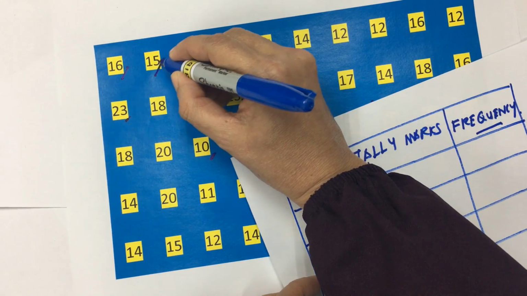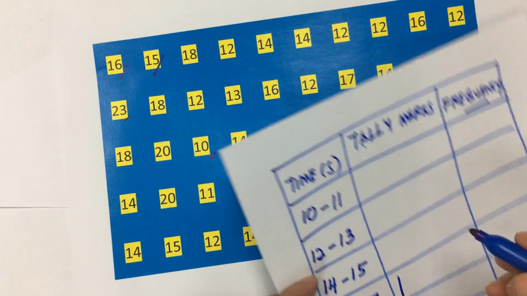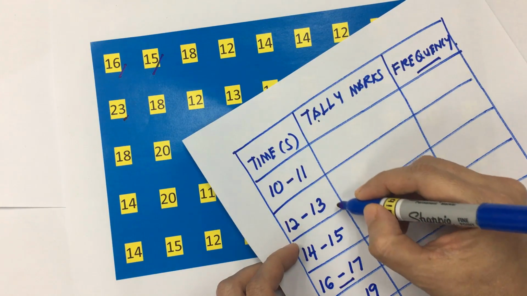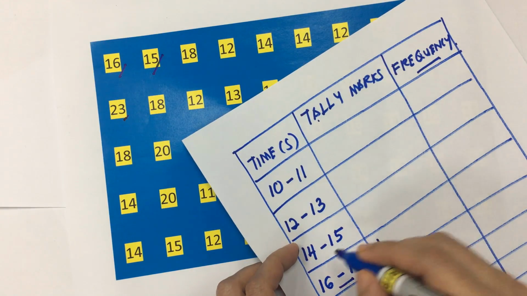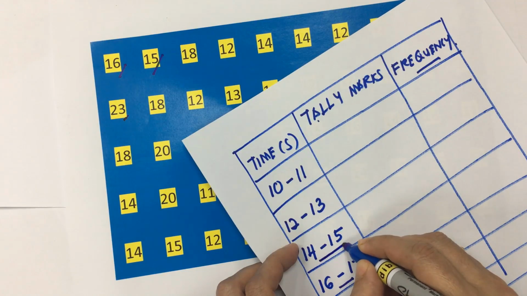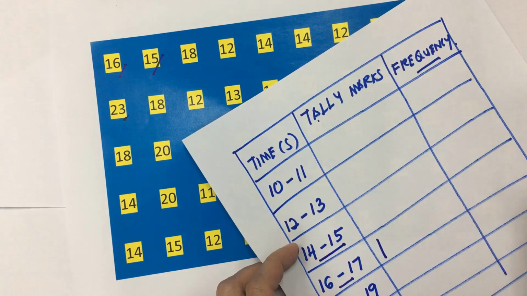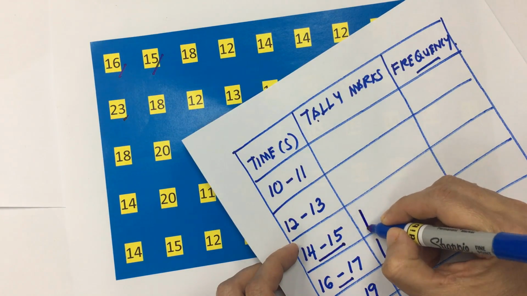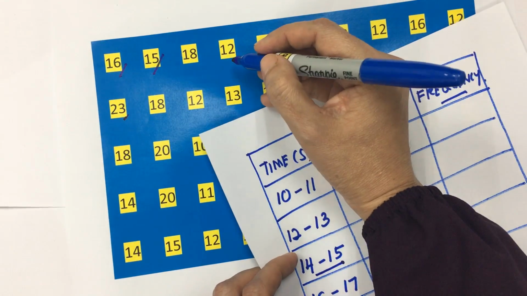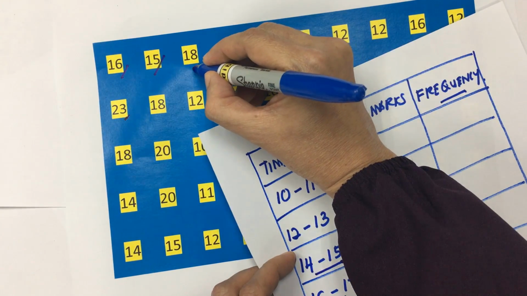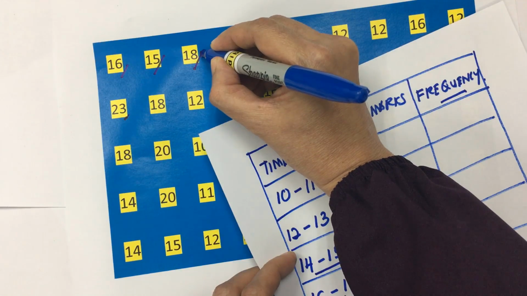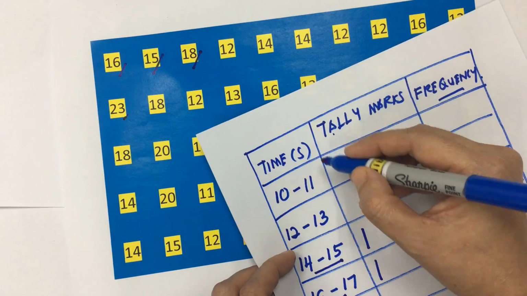Take the second number, which is 15. Again, refer to the table. Find the suitable group, which is 14 to 15, and put a mark here. Repeat those steps until you have transferred all the ungrouped data into the table.